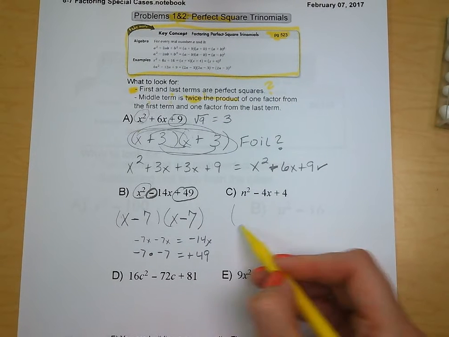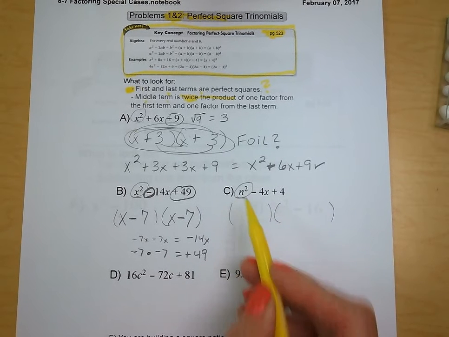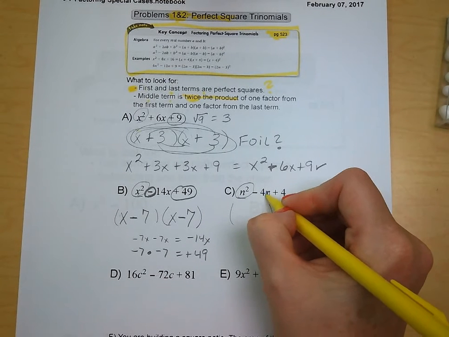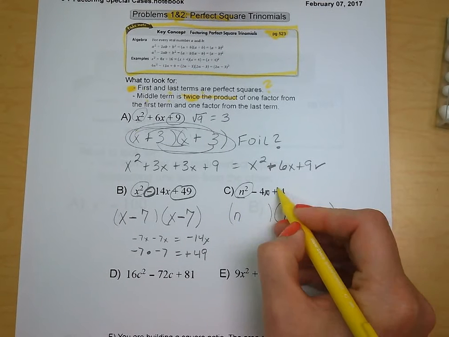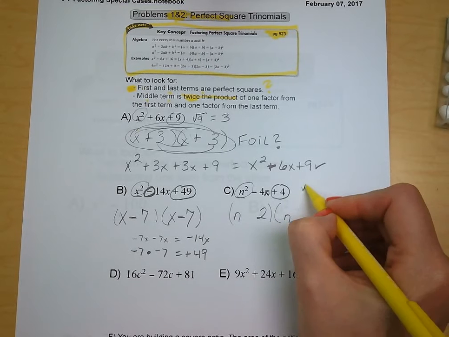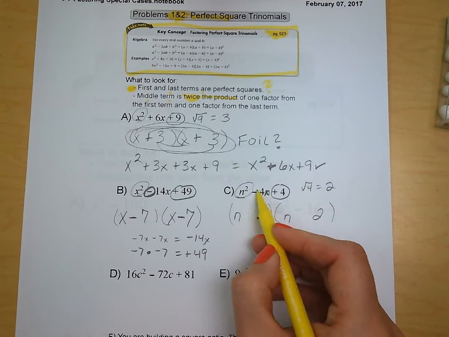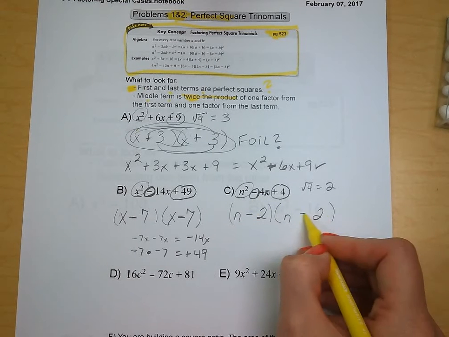All right, letter C. We've got n squared minus 4n plus 4. Is the first term a perfect square? It is. It's just n. Our last term is a perfect square, so we put in the 2. And we've got a minus 4, so we're subtracting. It's minus 2 on both pieces.